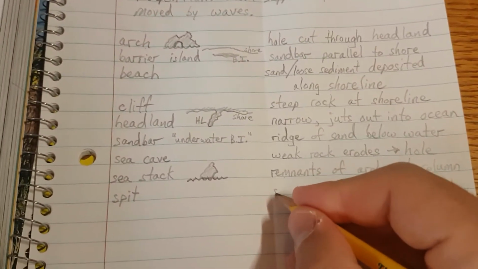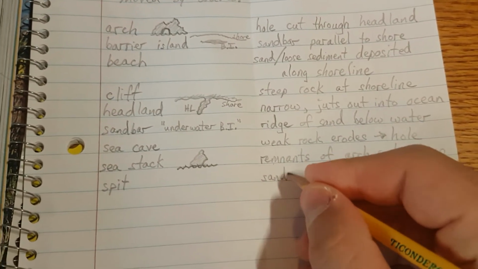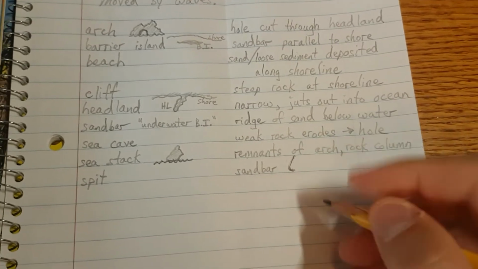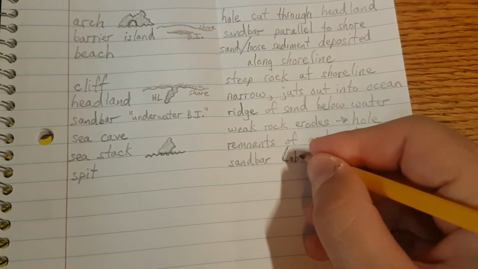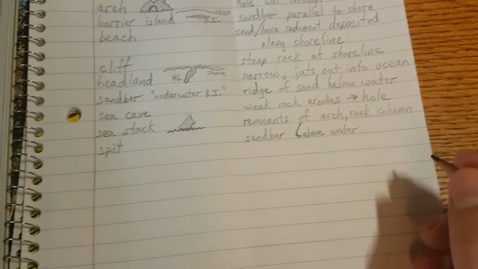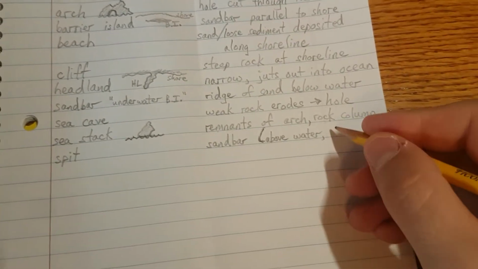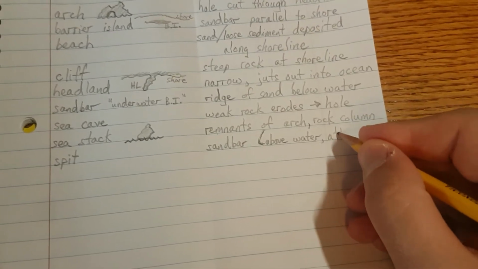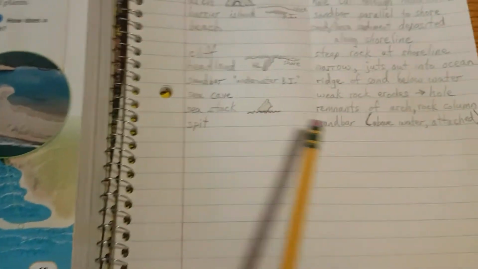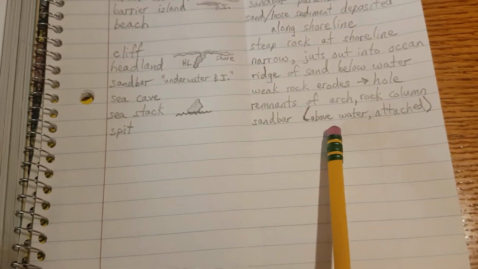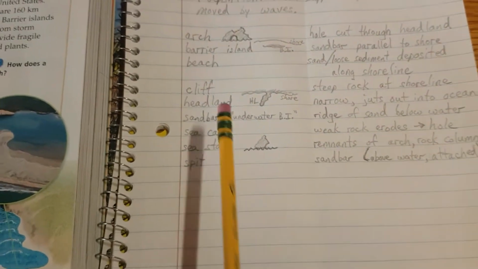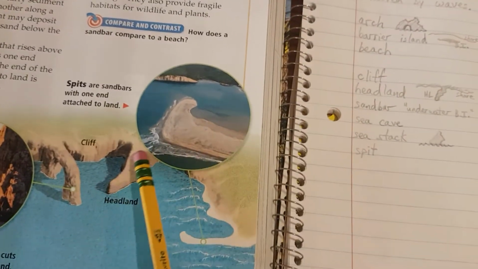Okay, so it's a sandbar, S-A-N-D-B-A-R, but, so we're going to put parentheses, above, A-B-O-V-E, water, W-A-T-E-R, and attached, A-T-T-A-C-H-E-D. So a spit is basically a sandbar, but it's above water, and it's attached to the mainland. Well, it's kind of like a headland, but it doesn't stick up very high. It's just sand.